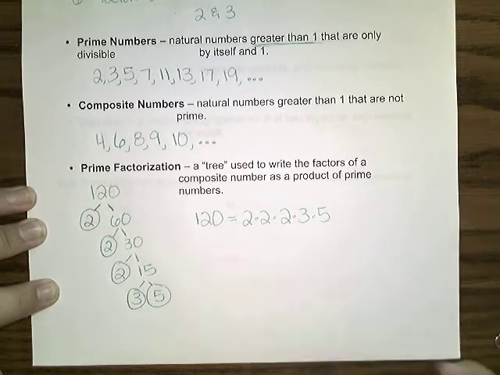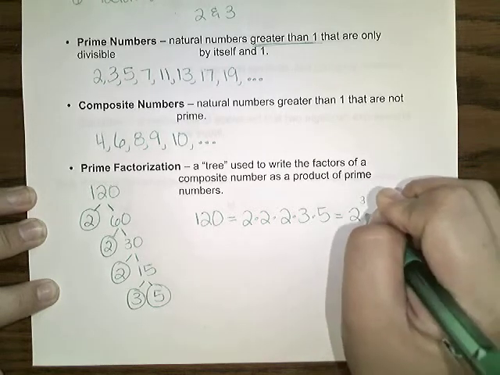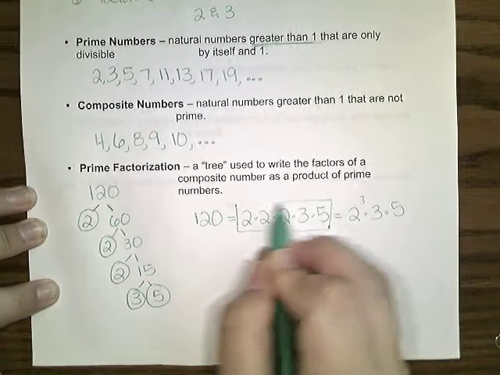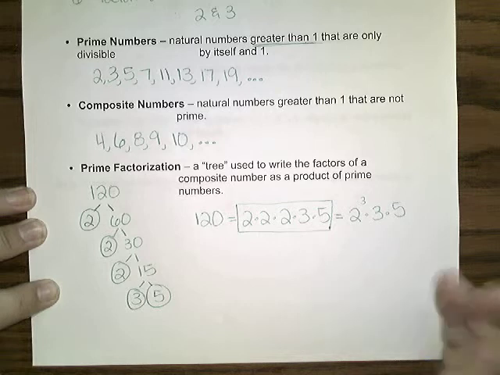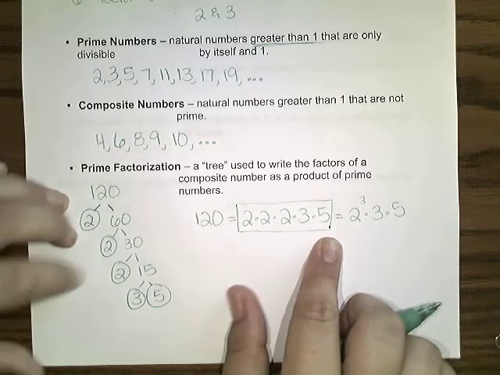Or later on when we learn about exponents, we could express it as 2 cubed times 3 times 5. But this is perfectly fine for an example like that. We do normally start with the smaller numbers and then go to larger numbers as needed.